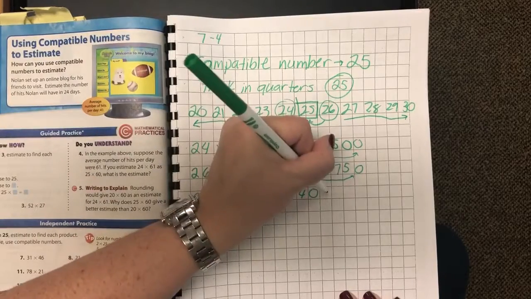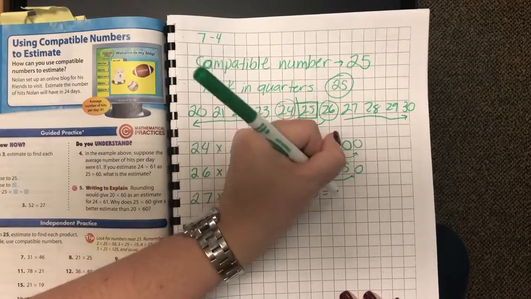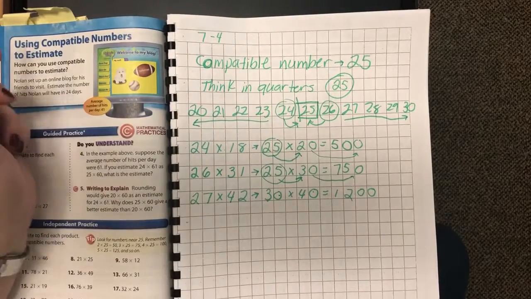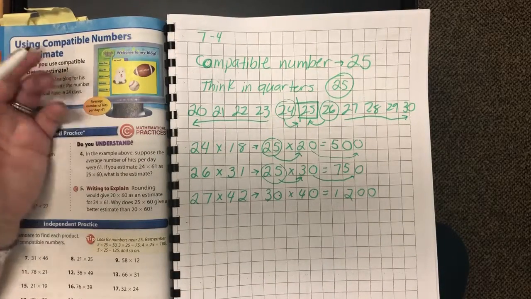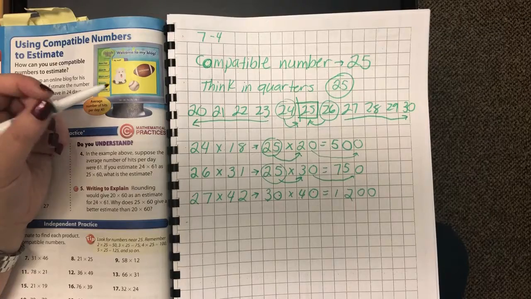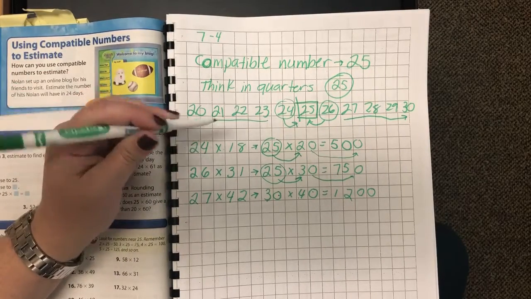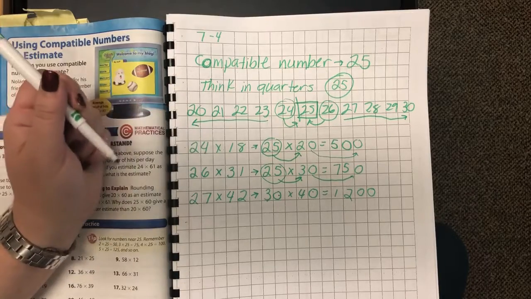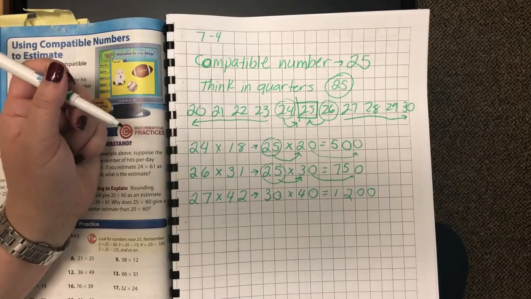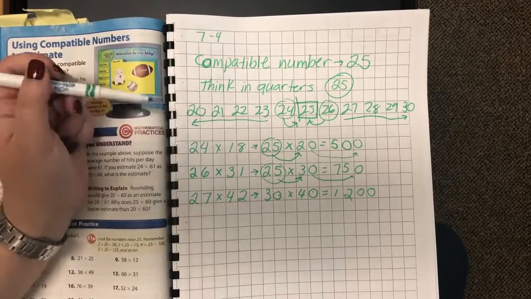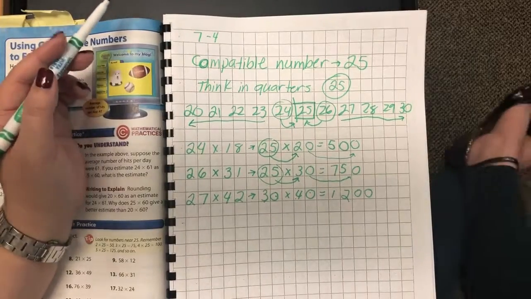Well, now I'm back to what I remember how to do. 3 times 4 is 12. Add a 0. Add a 0. 1,200. That I know. Wow. So the key here is knowing 24 and 26 when rounding and asking for compatible numbers becomes 25.